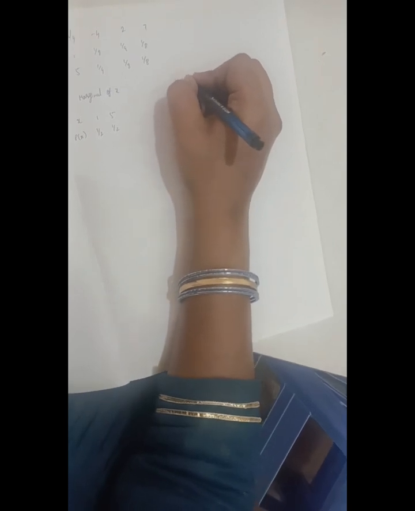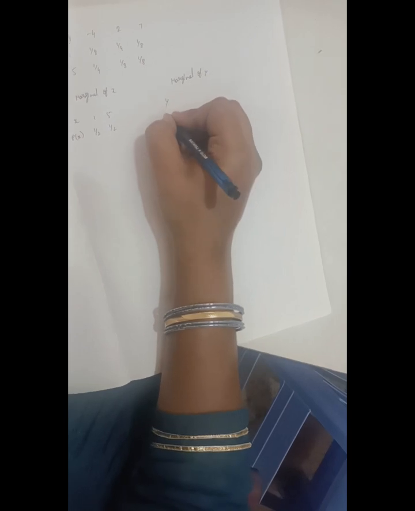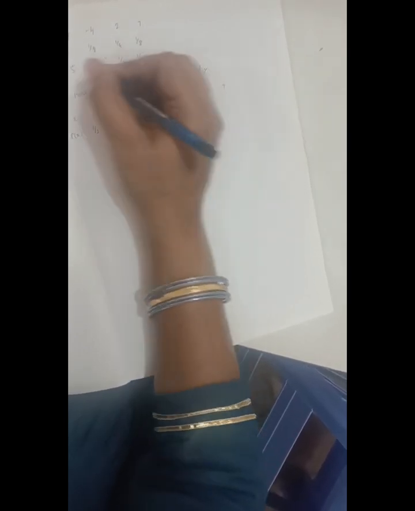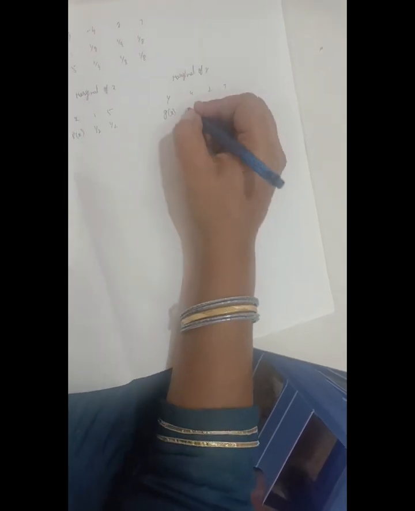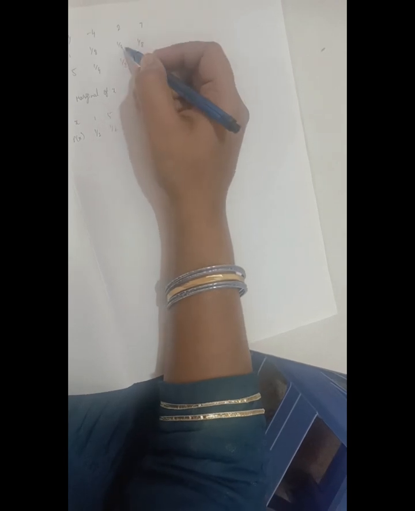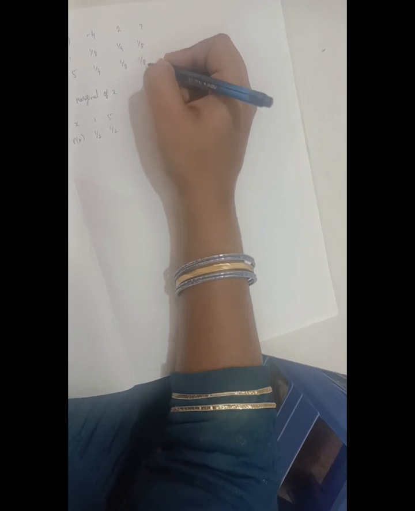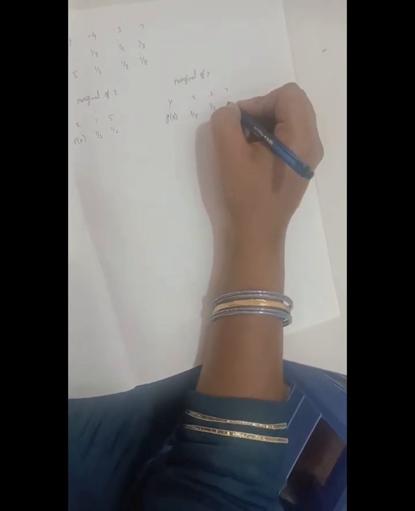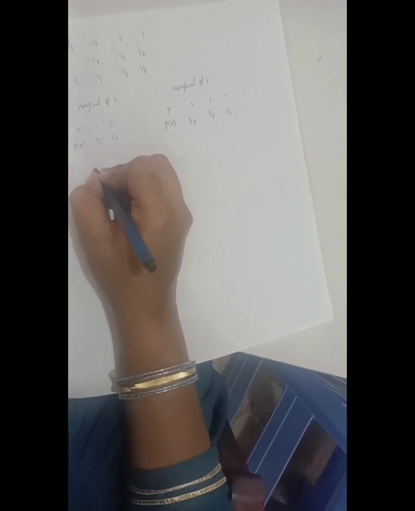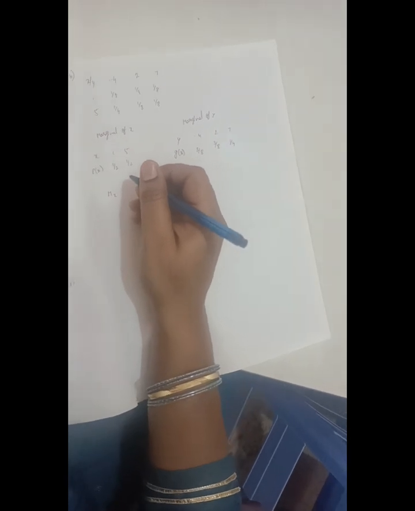Then the marginal of y. For y equals minus 4, 1 by 8 plus 1 by 4, that means 3 by 8. For y equals 2, 1 by 4 plus 1 by 8, 3 by 8. For y equals 7, 1 by 8 plus 1 by 8, 1 by 4. Next, find mu x.